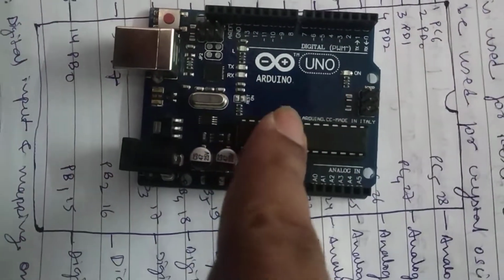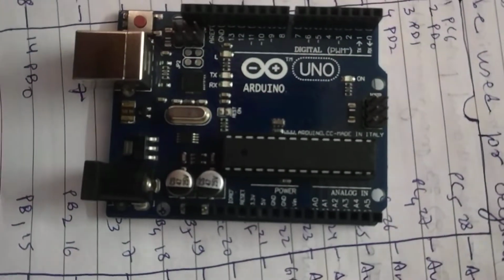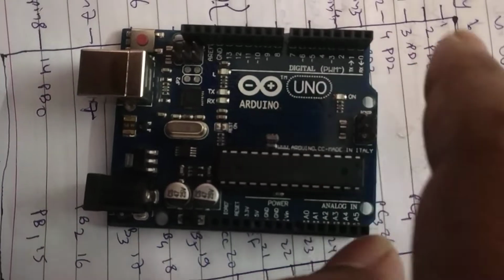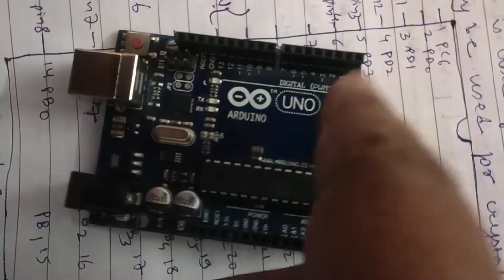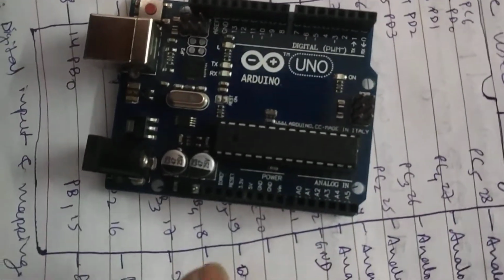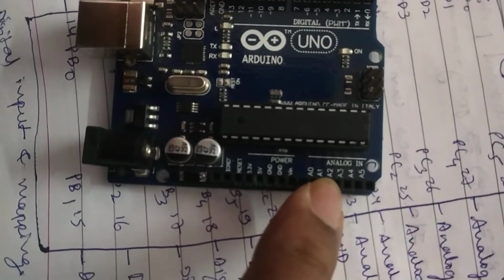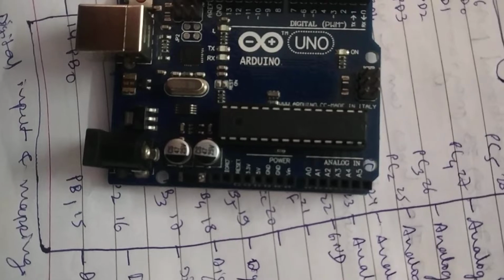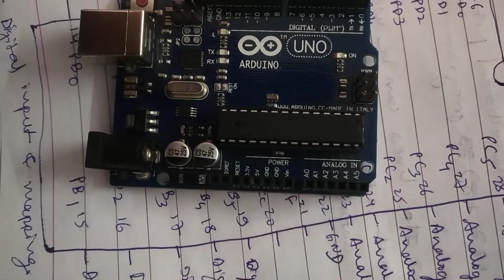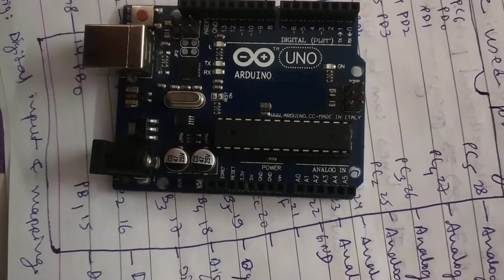Now if we see this Arduino Uno board, here digital pins are there. How many digital pins are there in Arduino Uno? From 0 to 13, so there are 14 digital pins. And here analog pins are there. How many analog pins are there? A0 to A5, so 6 analog pins are there in the Arduino board.